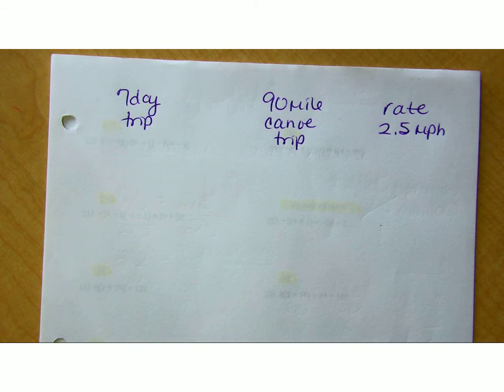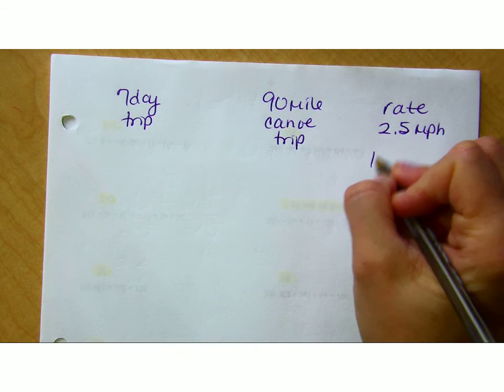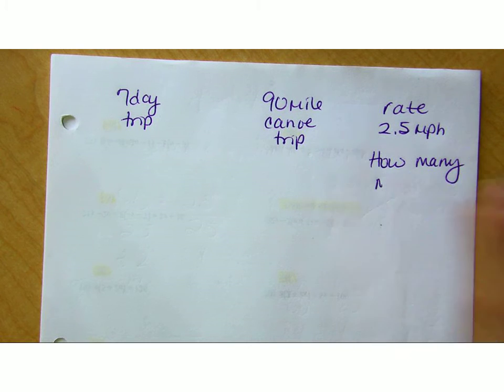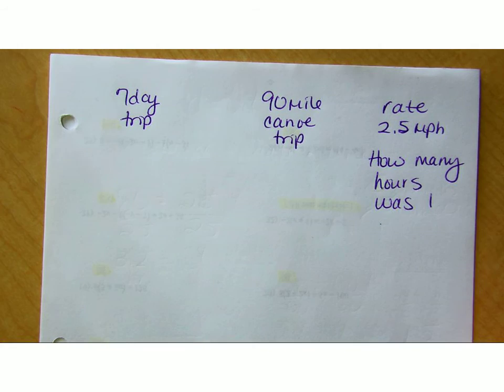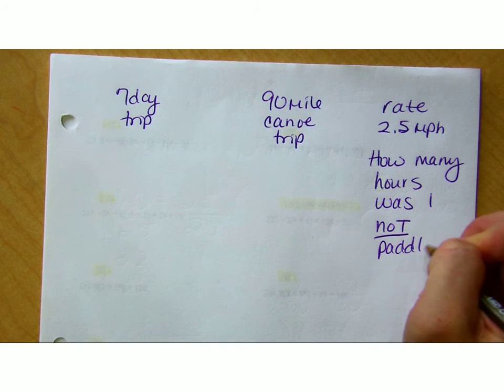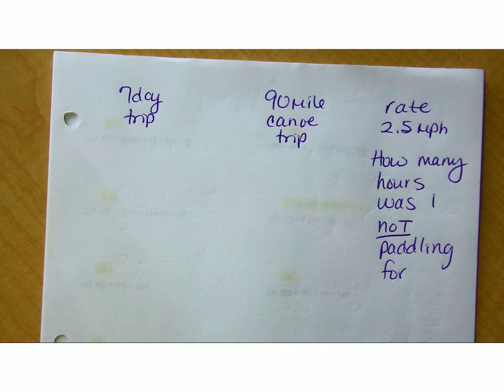So, a 7-day trip, a 90-mile canoe trip, and I'm traveling at this rate right here. So, I'm going to ask you, how many miles, I'm sorry, not miles, hours. How many hours was I not paddling? Meaning, how many hours was I not in the canoe? Okay? How many hours was I at the hotel, waking up, taking a shower, having breakfast, okay?